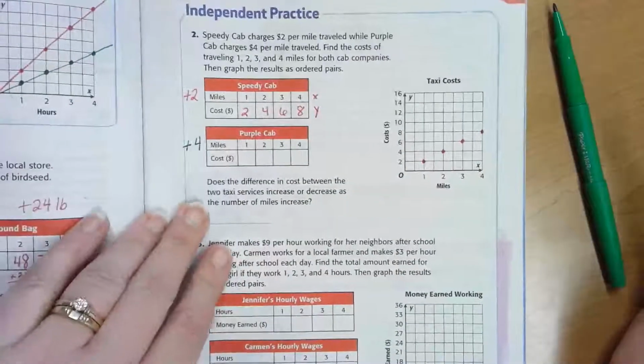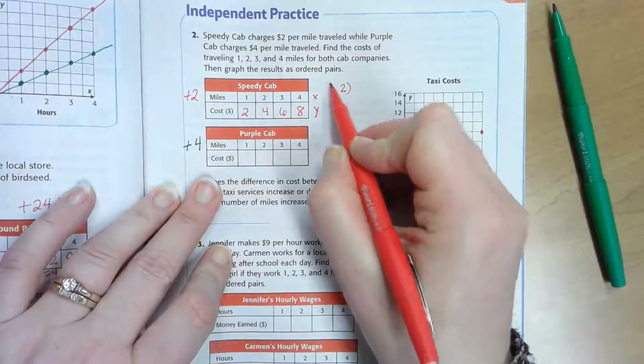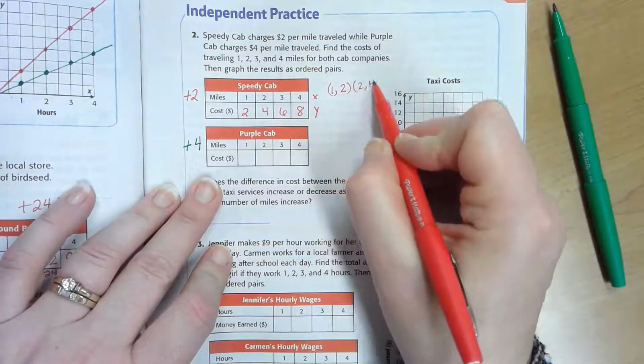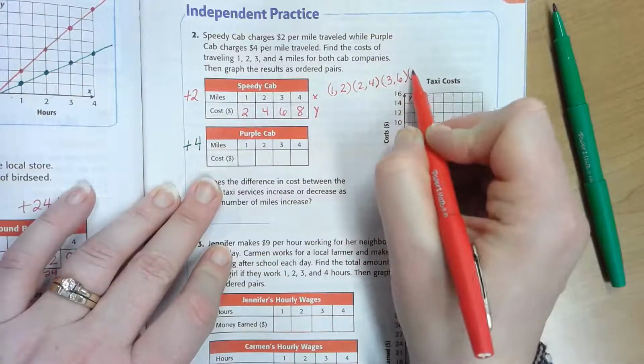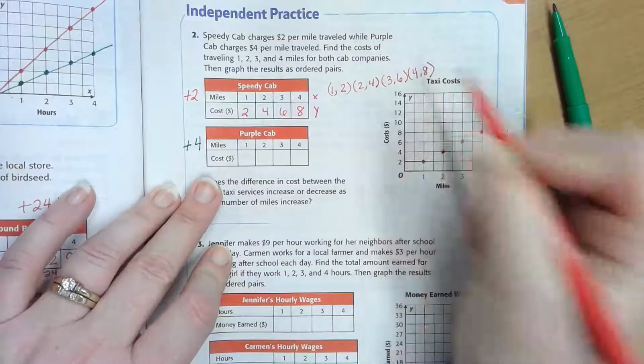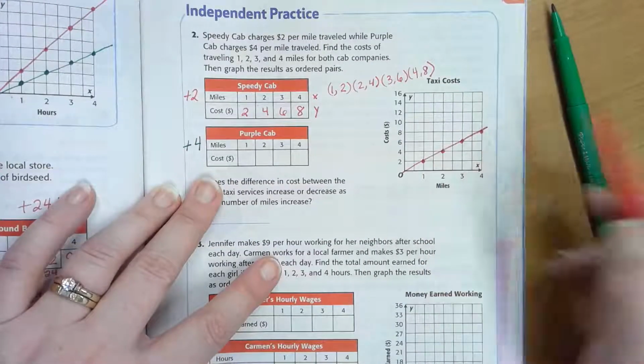Those are my ordered pairs, okay? 1, 2, 2, 4, 3, 6, 4, 8. Okay, and then I can connect the dots on my graph.